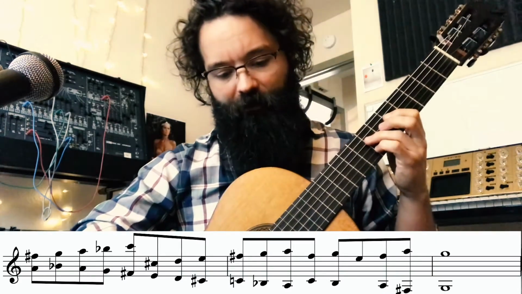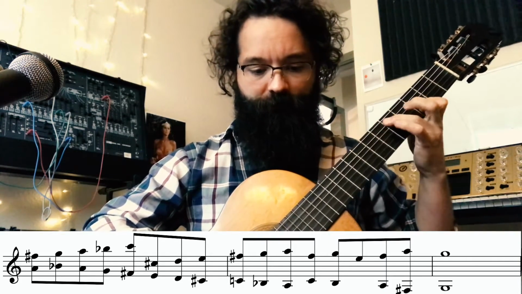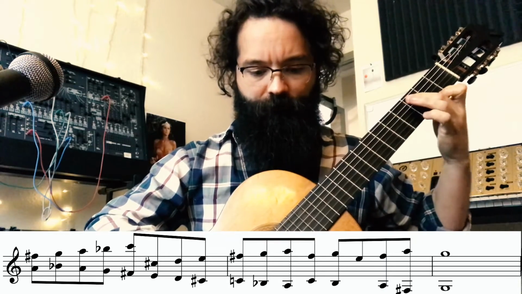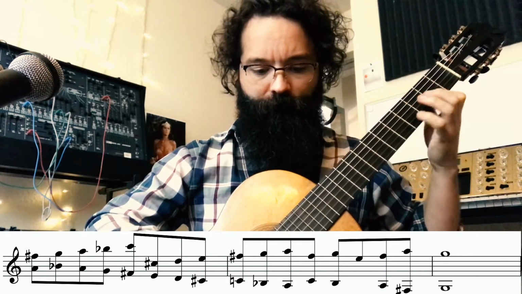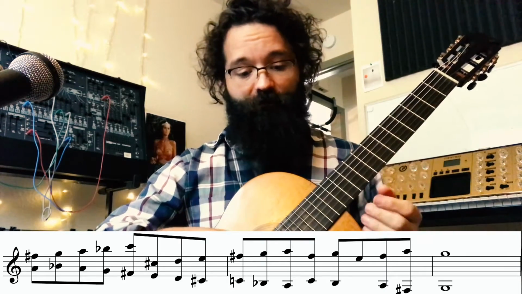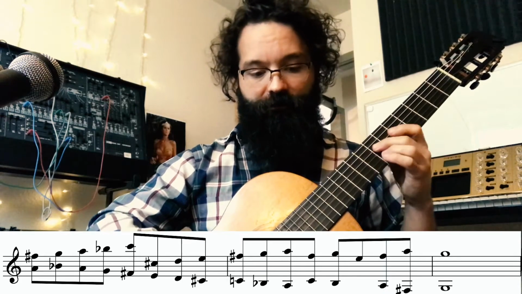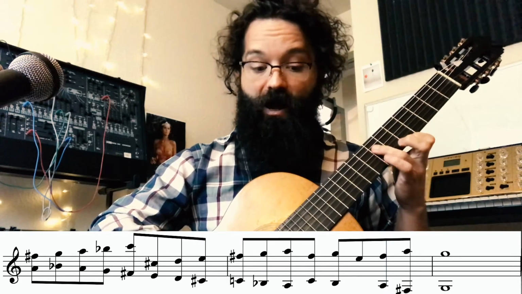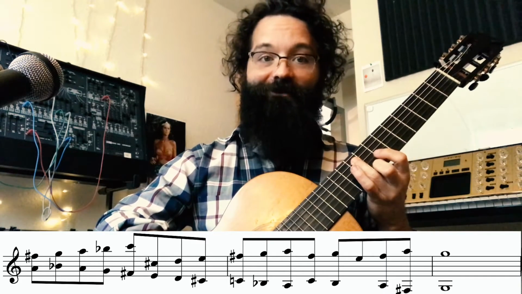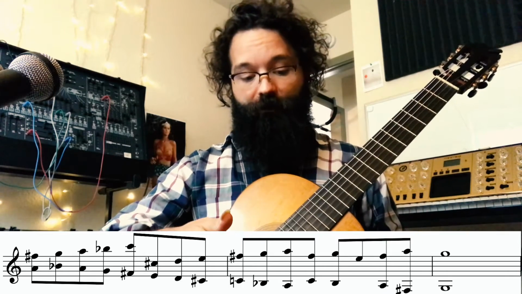So I did one for you guys that's like... So that's just, I'm moving between, this is parallel motion in 6th, and I go to octaves, to tenths, and then moving out from there. So to a 5th separated by an octave. Really fun to practice that stuff.